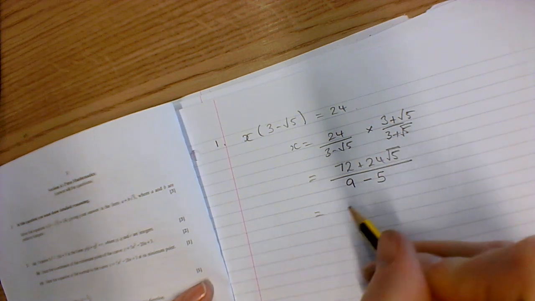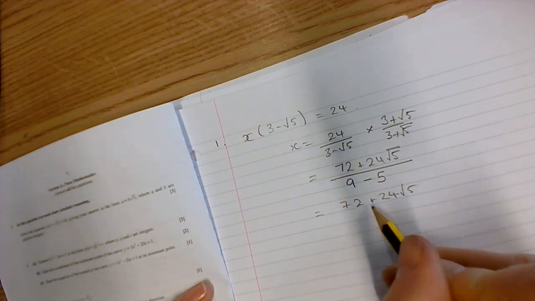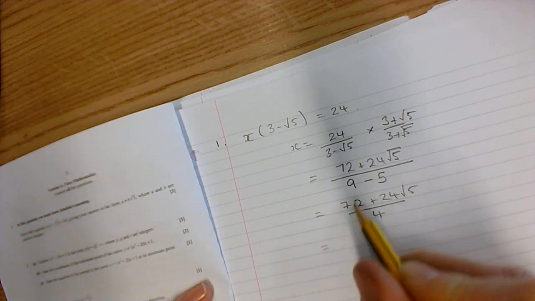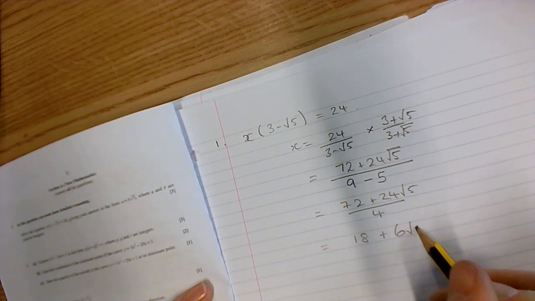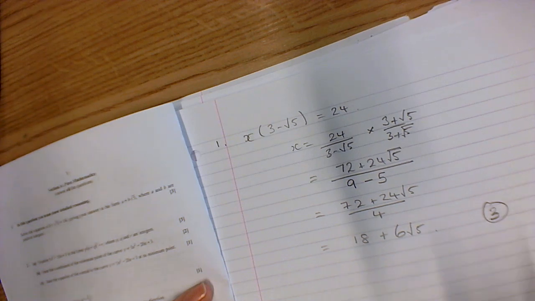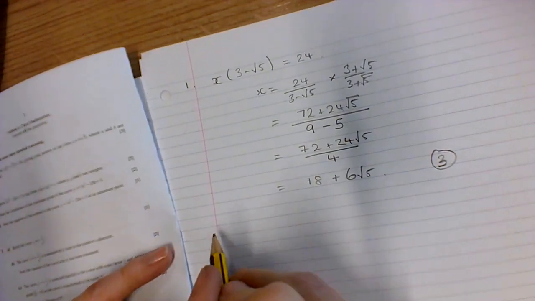This equals 72 plus 24 root 5 over 4, and then you can divide both these numbers by 4. So 4 into 72 is 18, plus 4 into 24 is 6 root 5. That's a 3-point question, pretty straightforward. Next one we've got number 2.